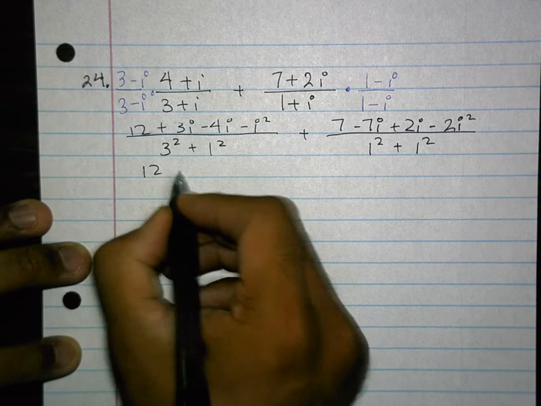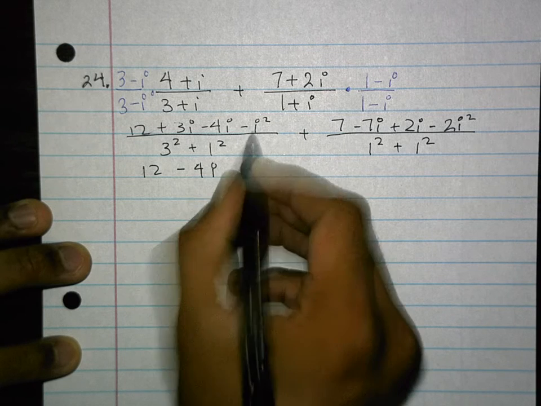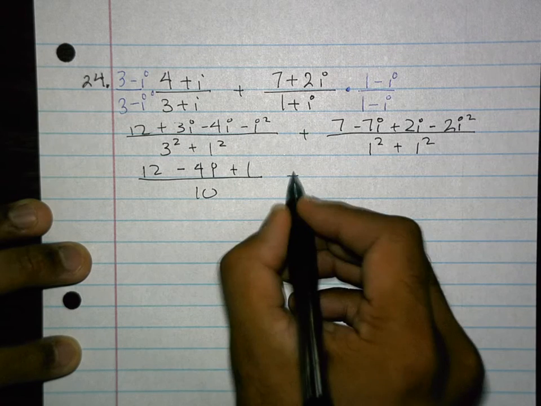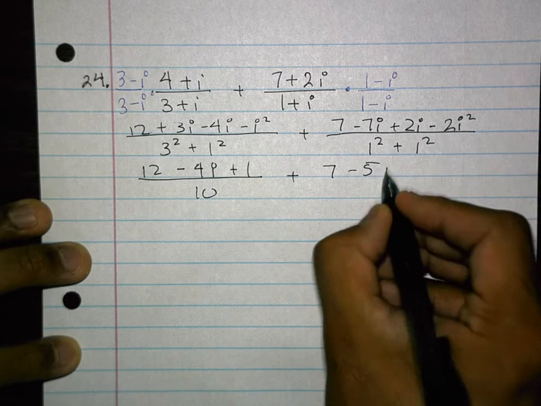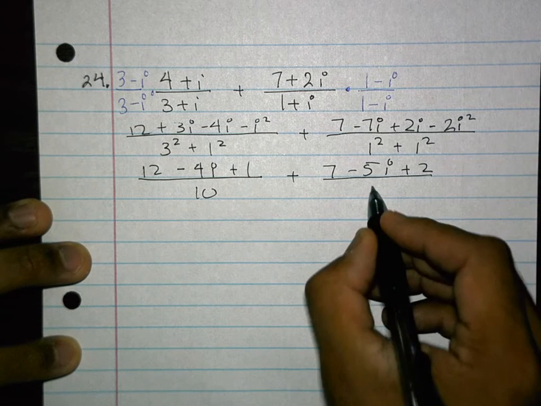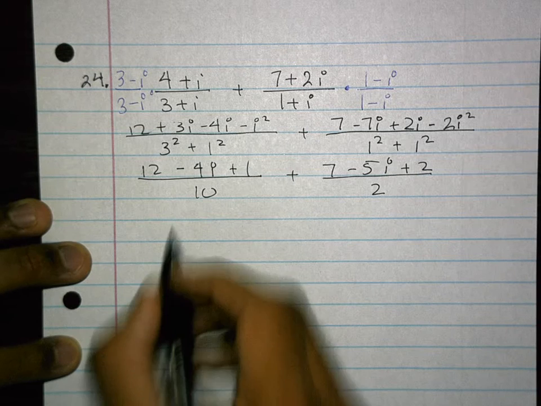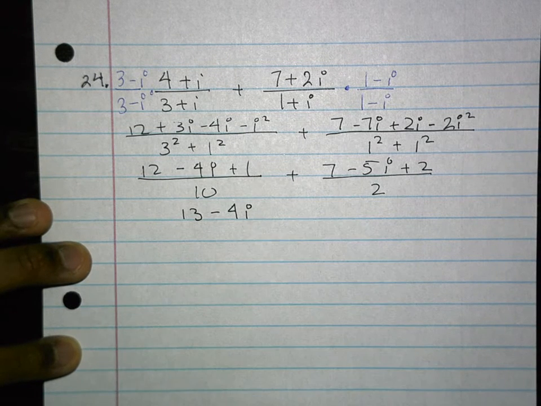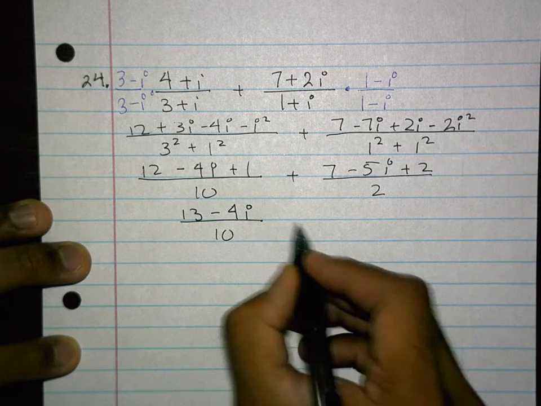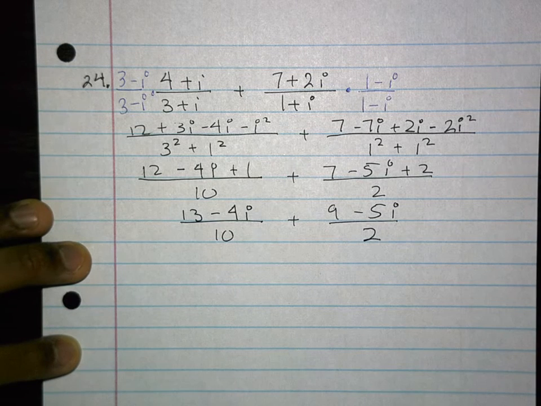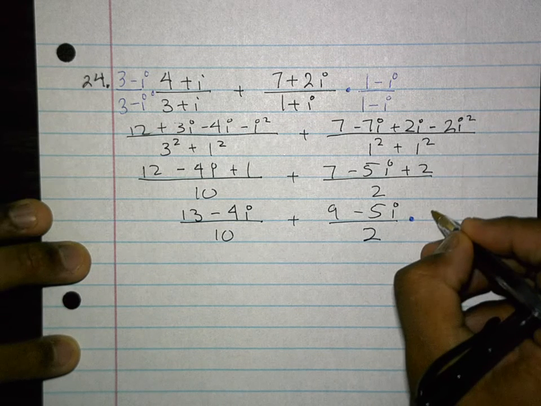So let's see here. Minus 4i plus 1 all over 9, 10, plus 7 minus 5i plus 2, because that's a negative 1, all over 2. And then we're looking at 13 minus 4i all over 10 plus 9 minus 5i all over 2. Now I need to get common denominators over here, and I'm going to multiply that by 5 over 5.